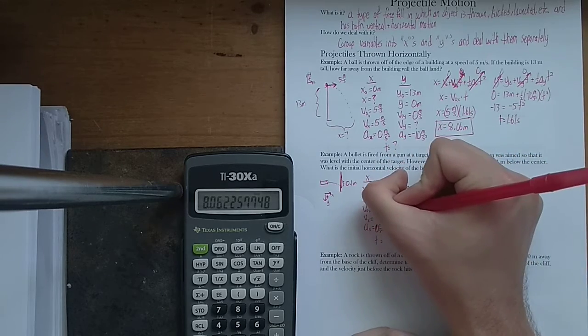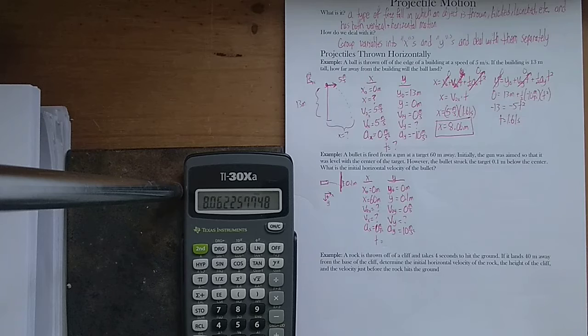We don't know v naught x or vx. Okay. Now again, how are we going to solve this one? Oh, we don't know the time either. Okay. We want to know the initial horizontal velocity of the bullet.